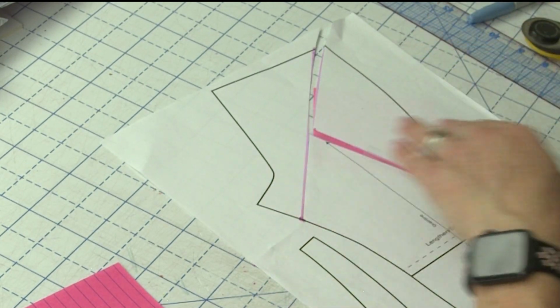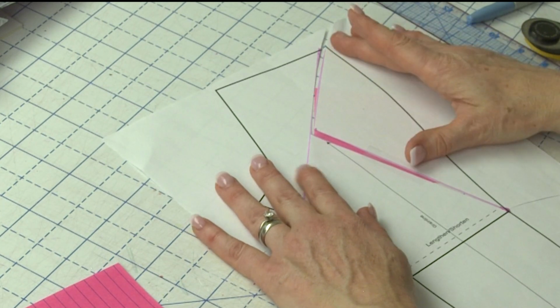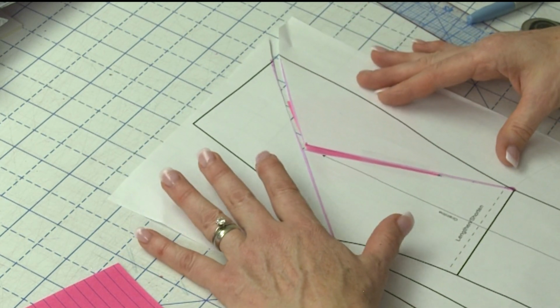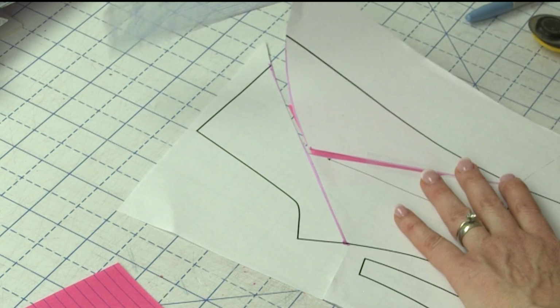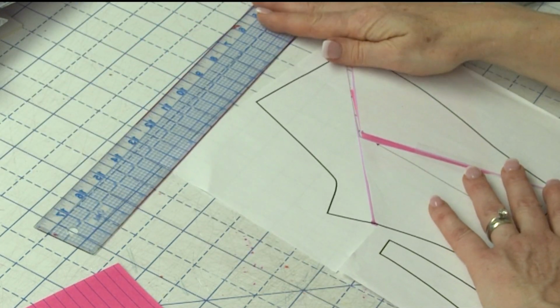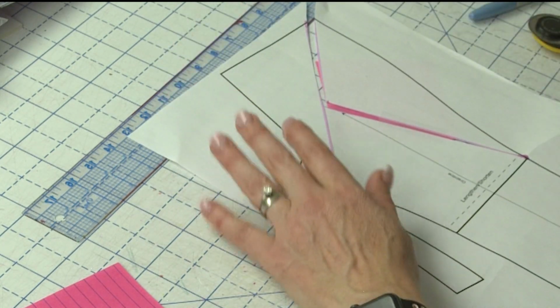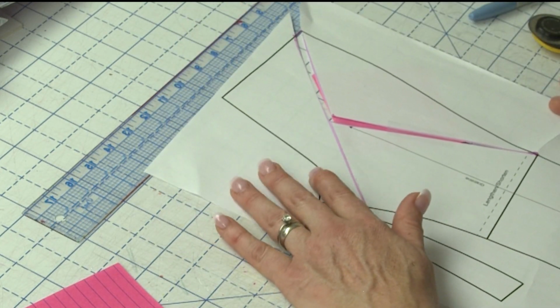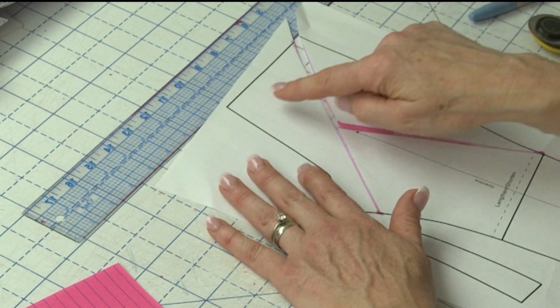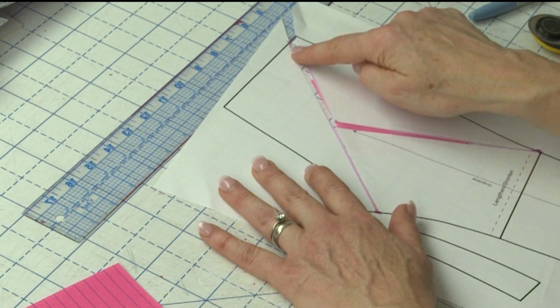Okay, and then the other thing we're gonna do is we're gonna lift this up. Now I'm gonna show you something. I'm gonna line up the top of this pattern with this line on my cutting board. Okay, and I'm gonna make sure that's even, like this. So you can see that the line on my pattern is even with the bottom of my ruler.